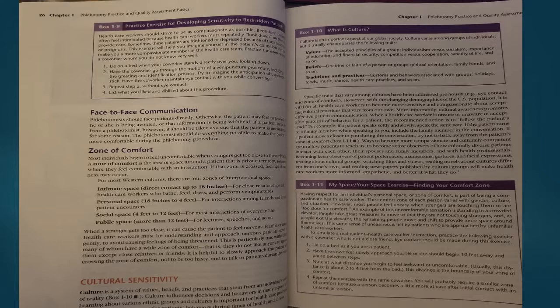When a stranger gets too close, it can cause the patient to feel nervous, fearful, or anxious. Healthcare workers must be understanding and approach nervous patients slowly and gently, to avoid causing feelings of being threatened. This is particularly true with children, many of whom have a wide zone of comfort. They do not like anyone to approach them except close relatives or friends. It is helpful to slowly approach the patient while crossing the zone of comfort, not to be too hasty, and to talk to the patients during the process.